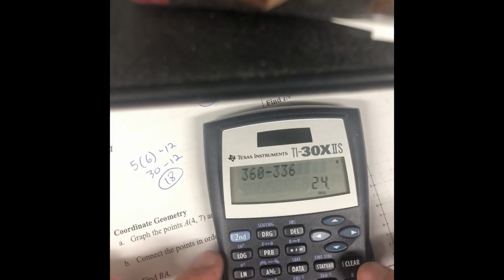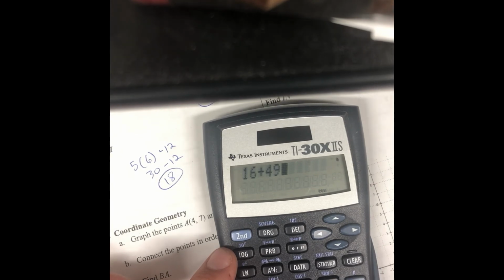So BA is between 0, 0 and 4, 7. And we're going to use the distance formula. This is 4 minus 0, 7 minus 0. And this is 4 squared plus 7 squared, which is 16 plus 49. 16 plus 49 is 65. So it's equal to the square root of 65.